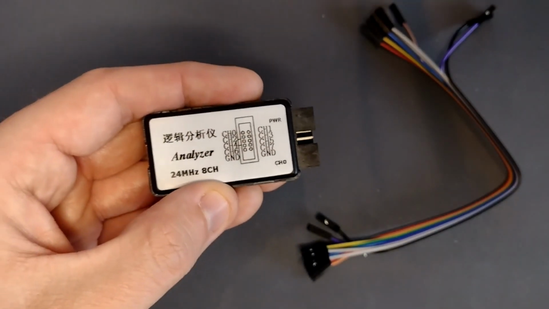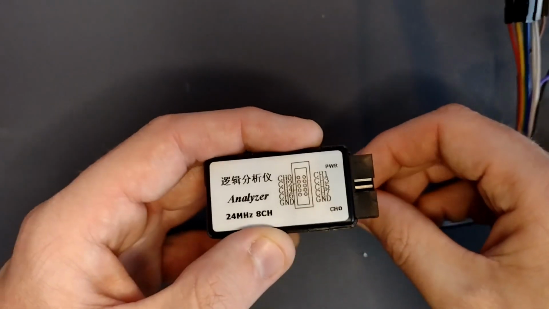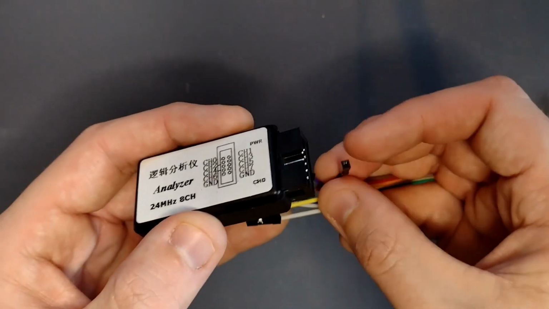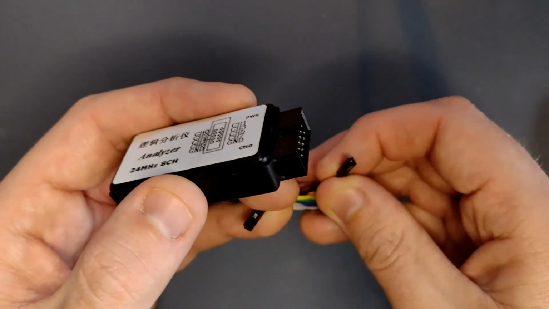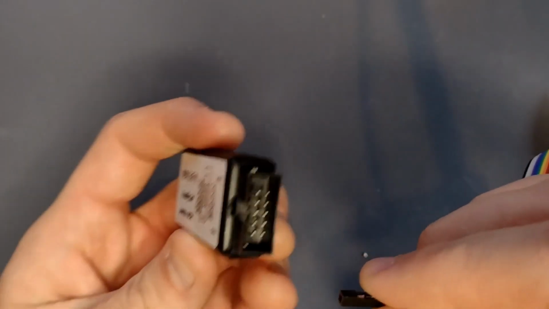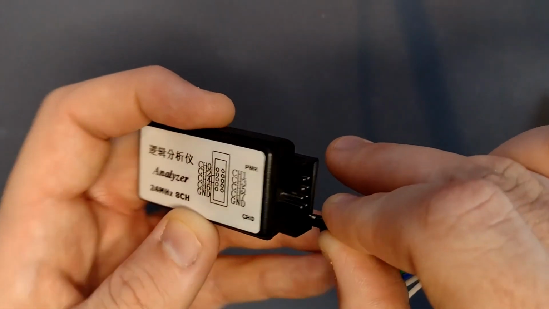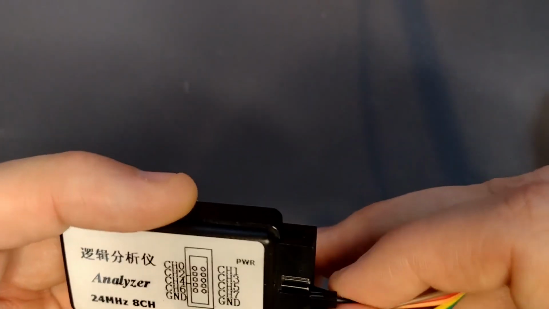So I'm going to hook my jumper up to that first, and I'm going to use the black wire just because that's generally the one in electronics that's used for ground, but you can really use whatever colors you want here. The colors do not matter at all. I'm going to connect my black one to one of the bottom two pins. Either one is fine. There's two ground connections there.